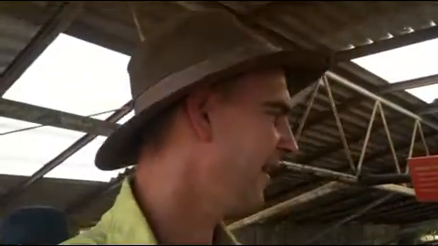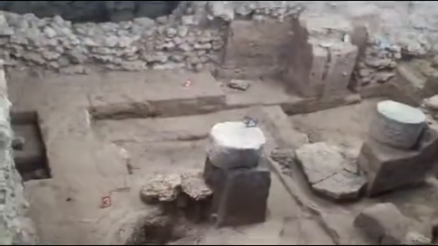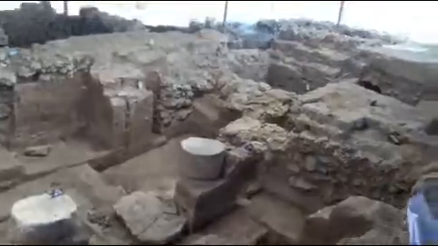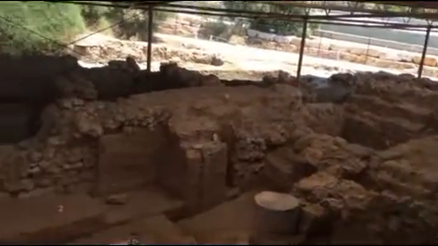Okay, so first let's speak a little bit about this. Of course, here we're seeing several different strata all at the same time. So it's always difficult to interpret if you haven't dug here yourself. But I'll try to help you with a few visual aids.